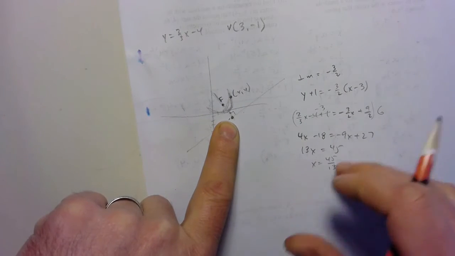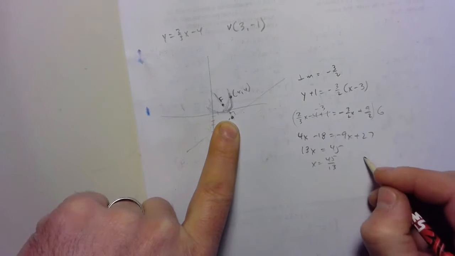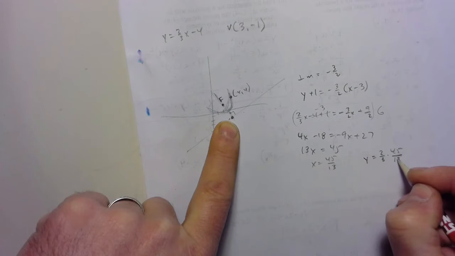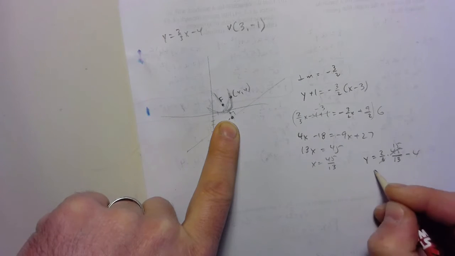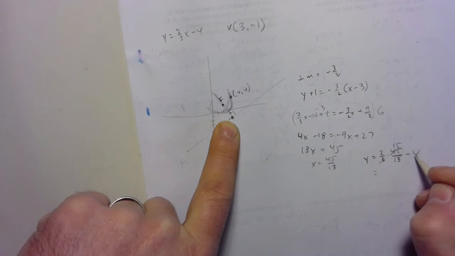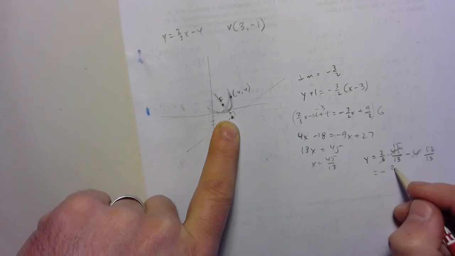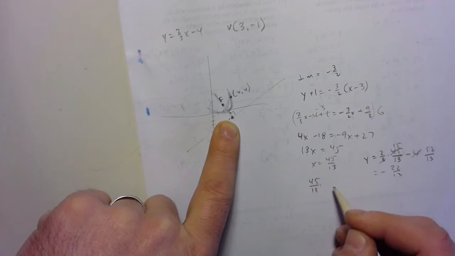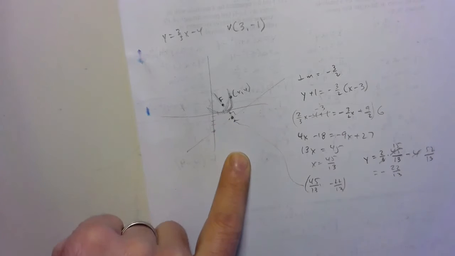Now we find the y value of the intersection. It doesn't matter which equation we use, so I'm going to use this one right here. So that's 30/13. This right here, how many 13ths is that? It's 52/13. So it's -22/13. Okay, and that's that point right there.